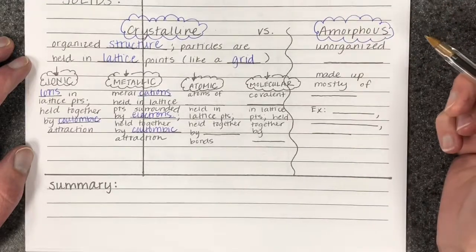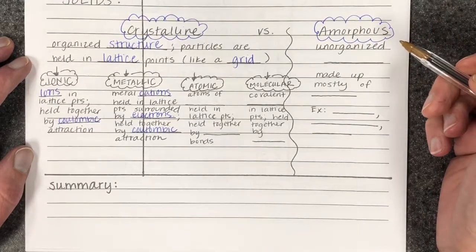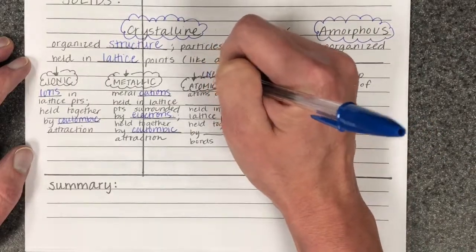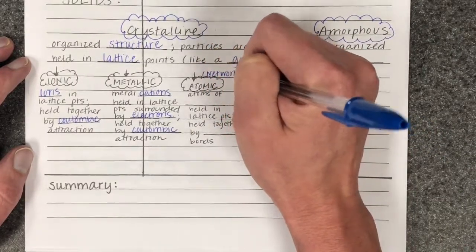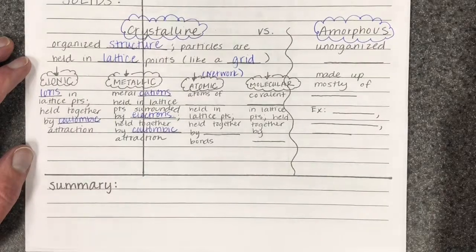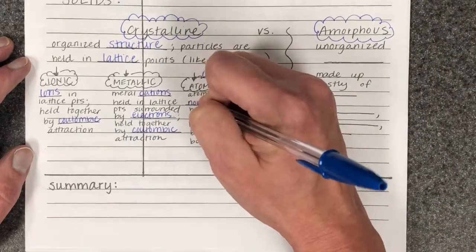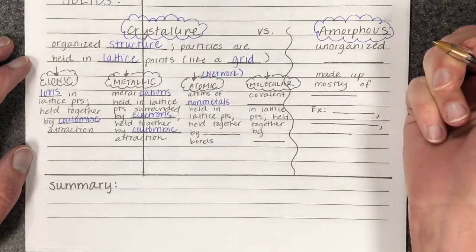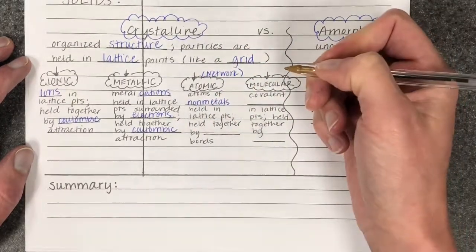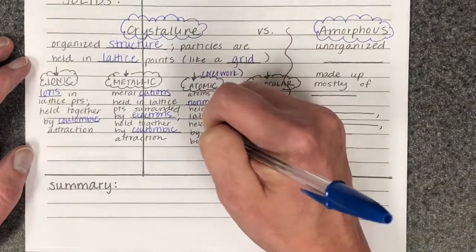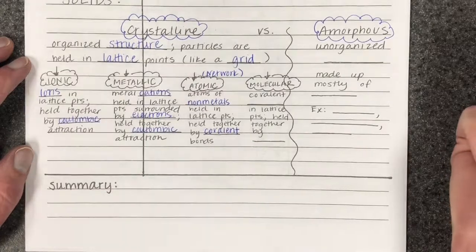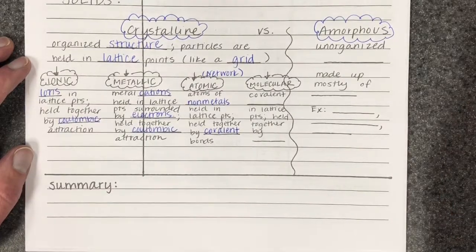The next type of solid is really different. It's an atomic network solid. So these are sometimes called network covalent, because what ends up happening is you have atoms of nonmetals held in these lattice points. Now, they are held together there not by Coulombic attraction, but rather by covalent bonds. So these atoms tend to fill up their valence shell by covalently bonding to the other atoms that are around them.